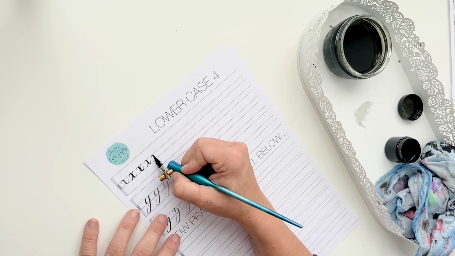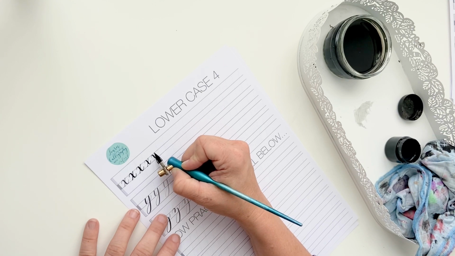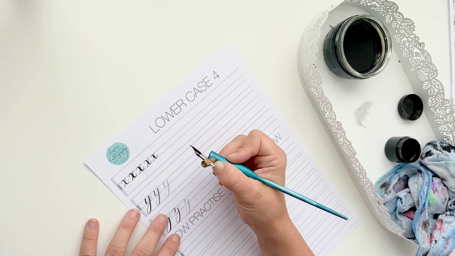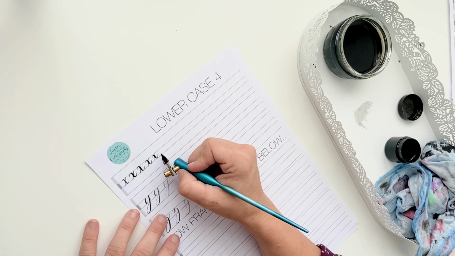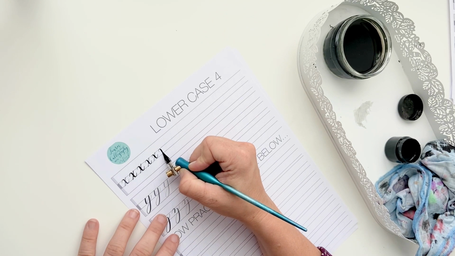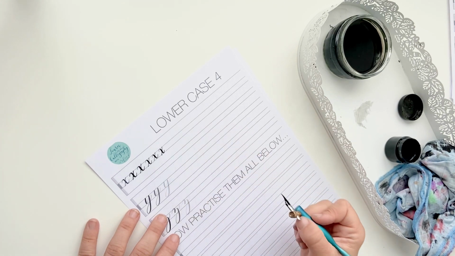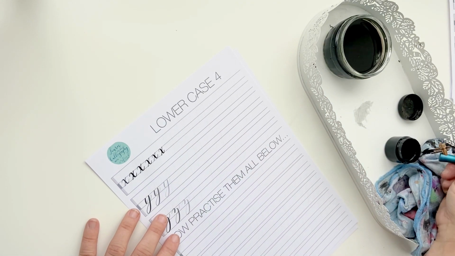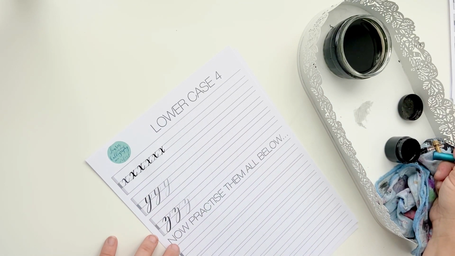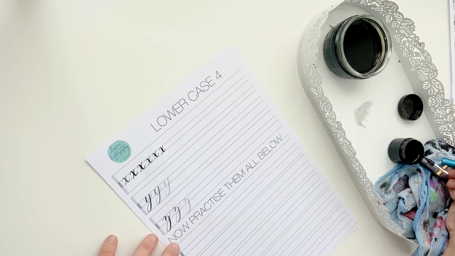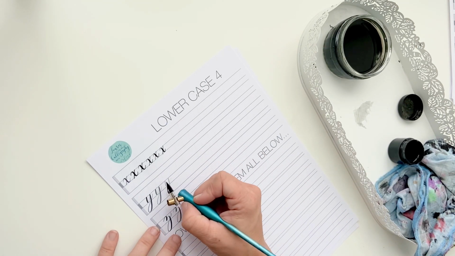The angles that these go down on can sometimes prove a bit tricky when you're first starting out. So just practice it a few times and be kind to yourself. If it's not going right straight away, just step away for a minute, try a different letter, or go and get yourself another cup of tea and then come back to it. But that is often one of the ones that boggles people slightly.